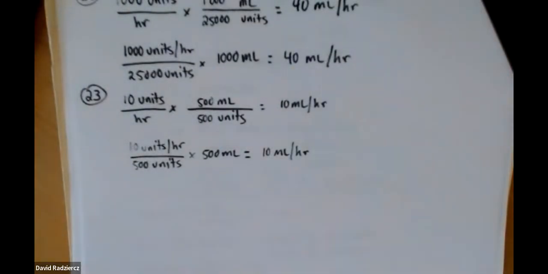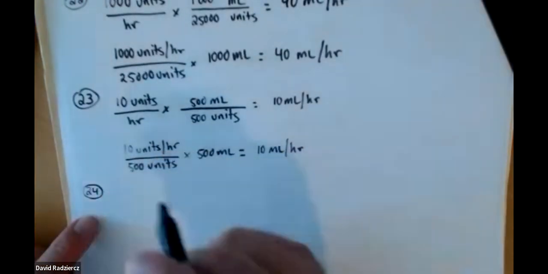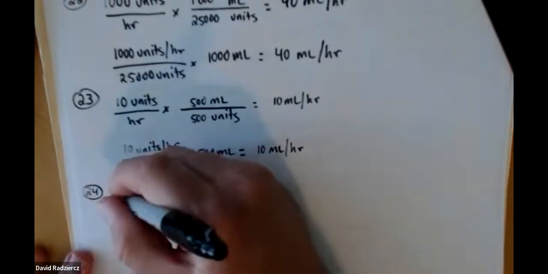Then finally, 24. You've probably seen this question before. You may have seen it last semester, but they may have asked it differently. They may not have asked you about the start time, like if it starts at a certain time, when will it end? So for this one, it tells you the order is half normal saline, 1,000 milliliters IV. It's infusing at 50 milliliters per hour. The IV starts at 8 a.m. on Monday. At what day and time will it finish?